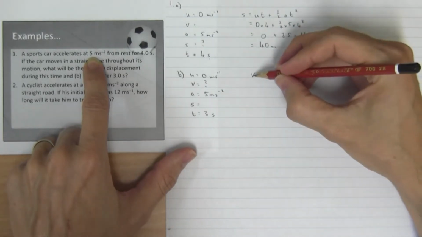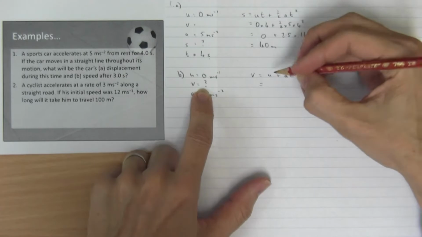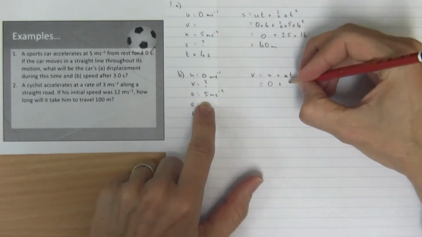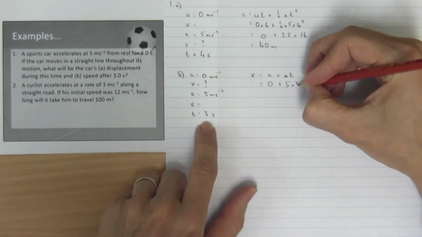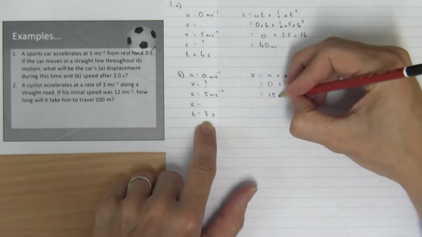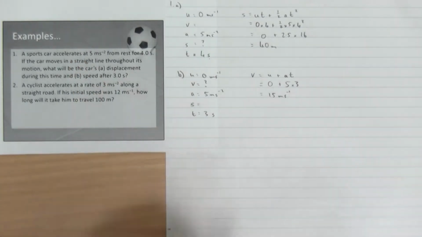Put in what I know, substitute. V is what I'm looking for. U is 0, acceleration is 5, time is 3, 15 meters per second. The speed of the car after 3 seconds is 15 meters per second.